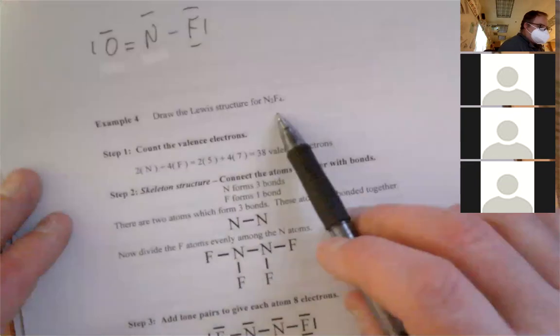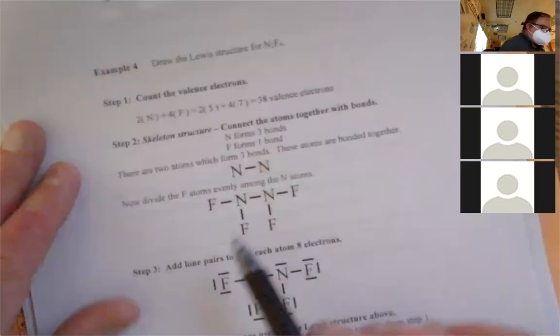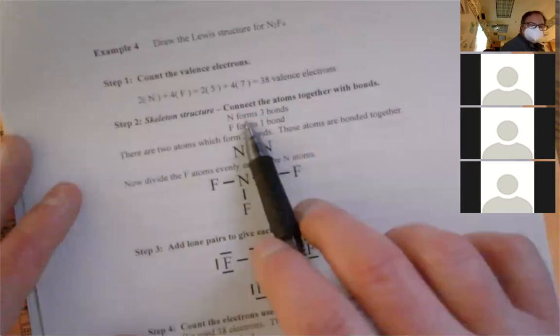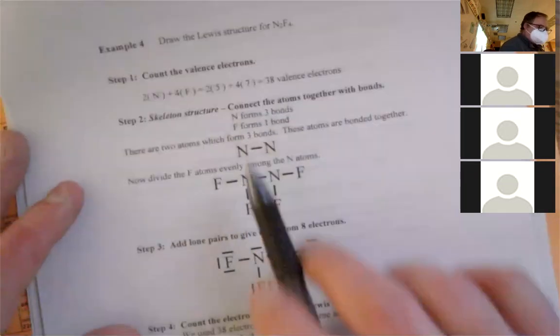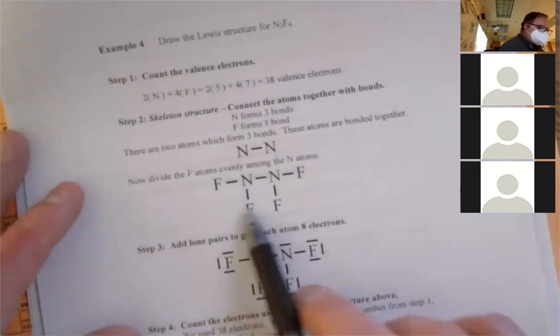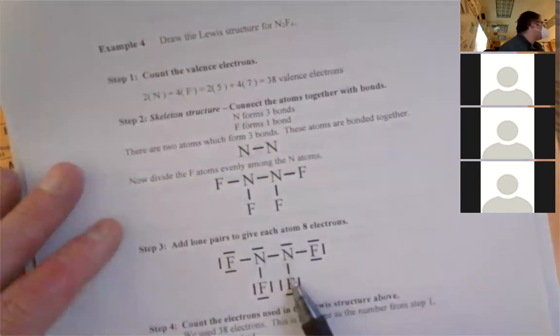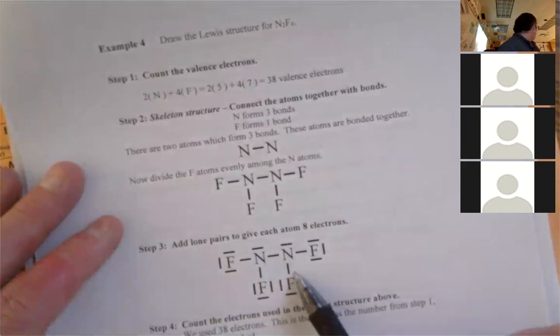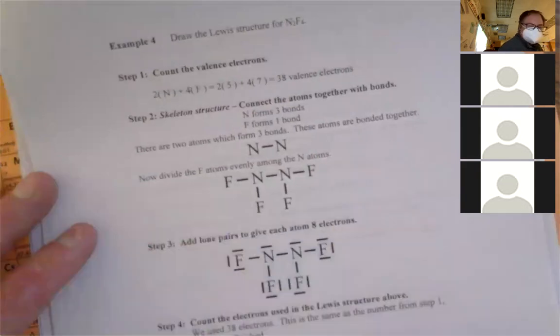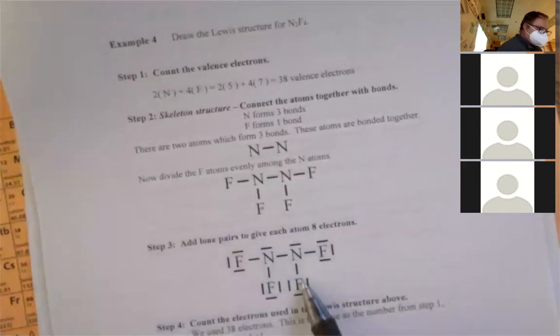Actually, it's new notes, draw this structure. I took a look again, connect the atoms together, keeping in mind that nitrogens like to be in the center. So form the nitrogens together first. Fluorines only get one bond, so they're going to be on the outside. Now, this does not look as much like a butterfly as the ones I drew. I was a little bit more artistic and kind of shifted these out here. But this is acceptable for you guys.